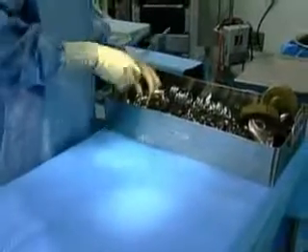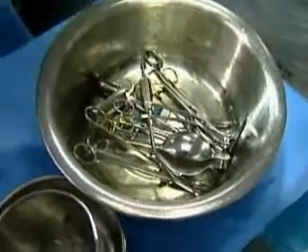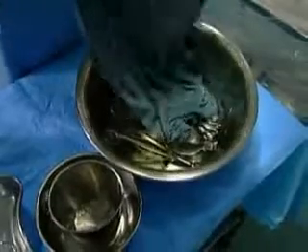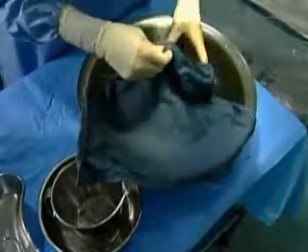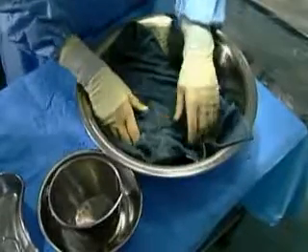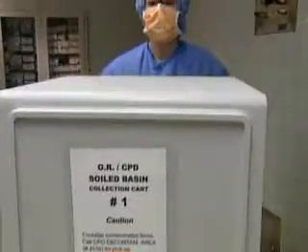Instruments may be placed in a specially designed container for pre-soaking instruments. This container is filled with water and covered with a water-moistened towel. It is then placed in a plastic bag. Instruments may also be placed in a closed or covered cart for transport to the decontamination area.